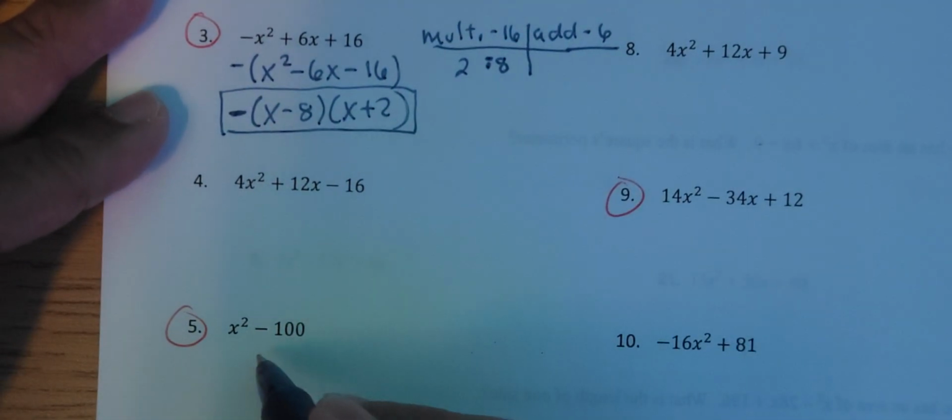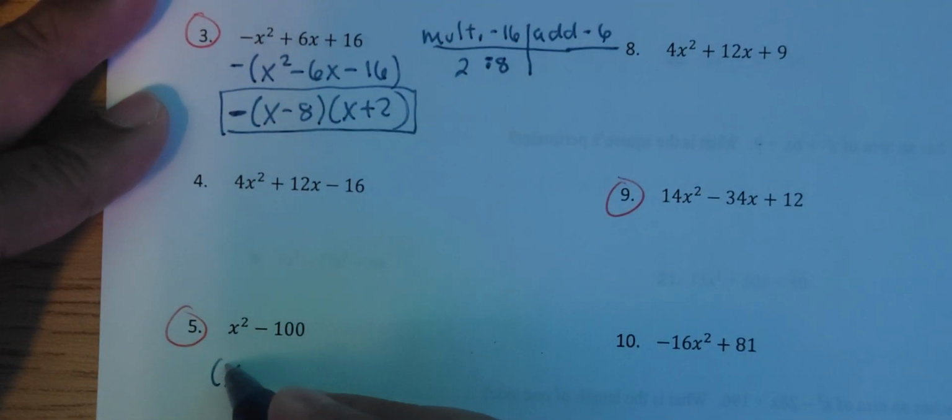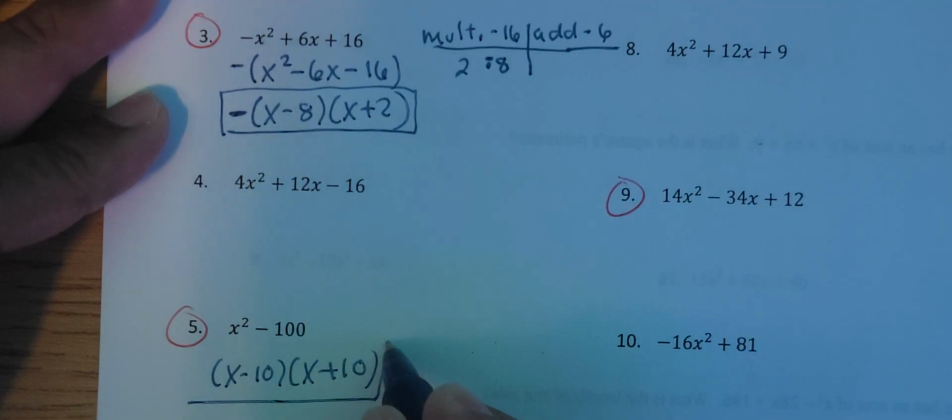Number 5, this is a difference of squares. So this factors as x minus 10 times x plus 10.